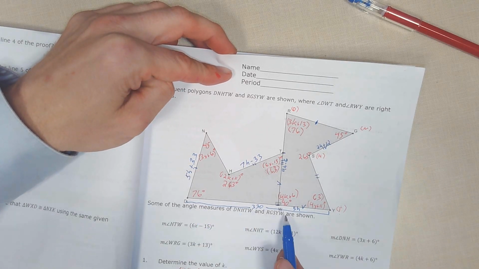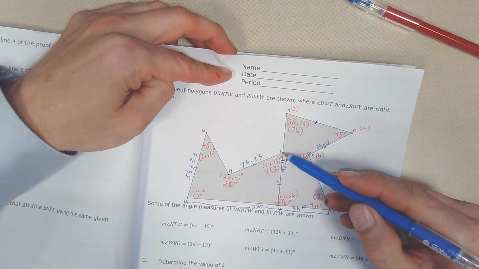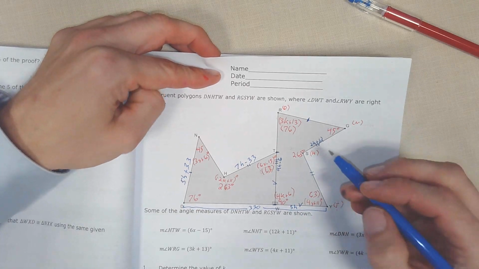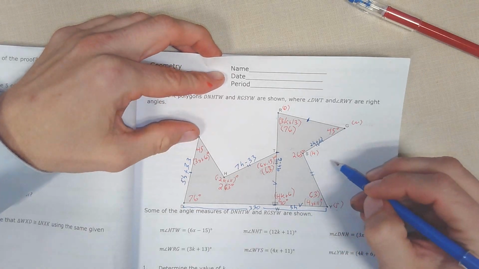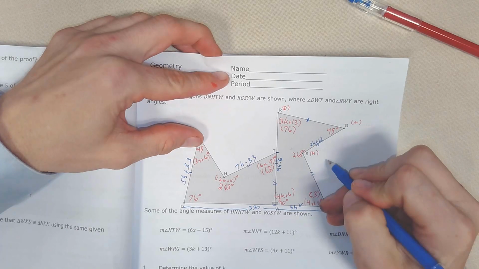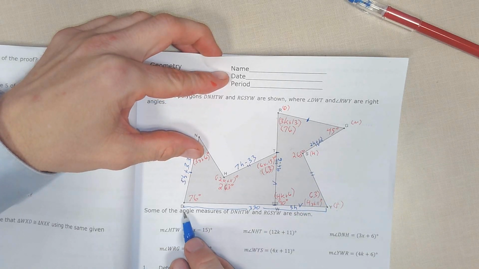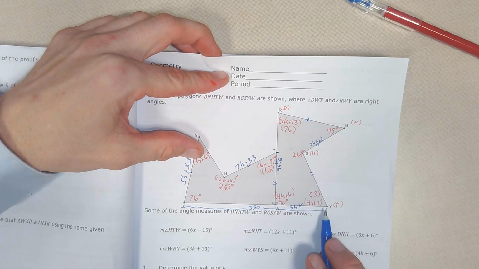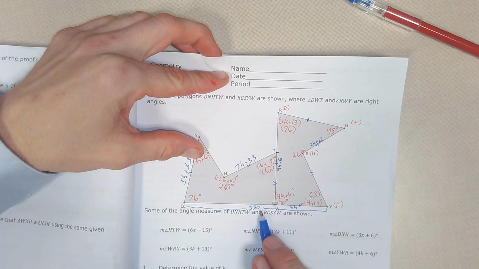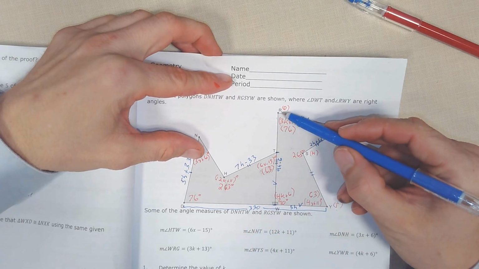So DW, this length, I'm just going to write it over here on the side so I don't get confused. So 330, and DW is equal to RV.